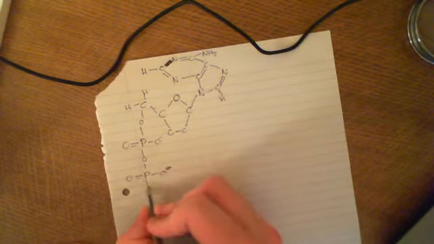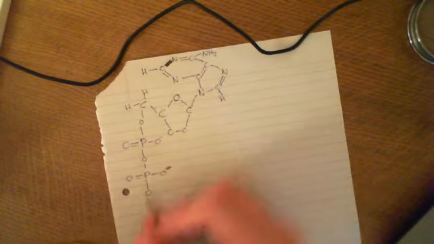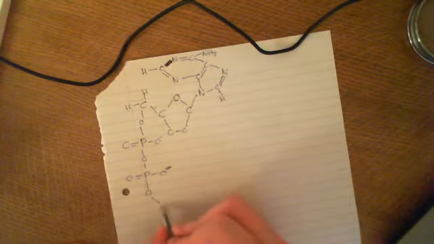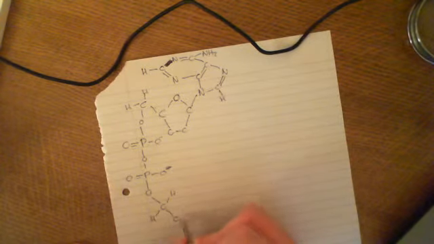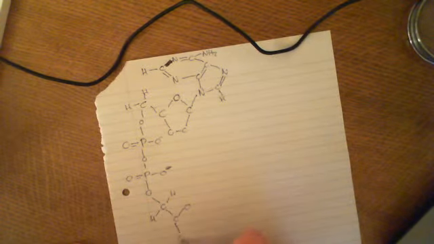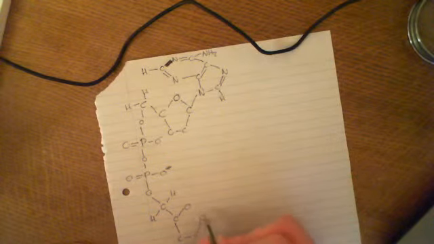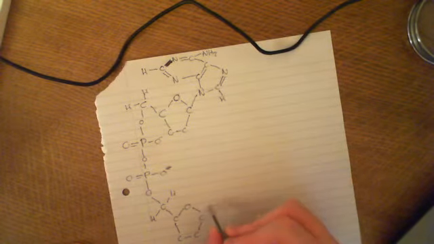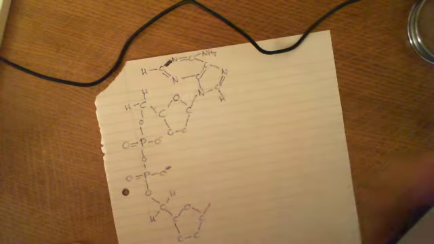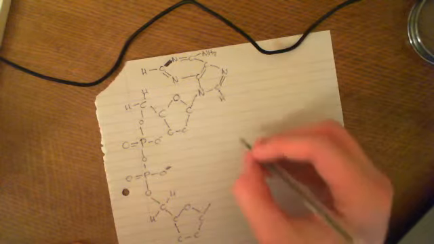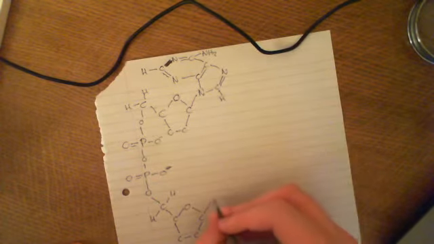What have I done there? Which is then linked to another one of these basically. So off to a carbon, hydrogen, hydrogen, carbon, oxygen, carbon, carbon, carbon, oxygen. And then instead of being linked to a normal organic base like adenine, it's instead linked to nicotinamide. I'll draw the structure of nicotinamide out.